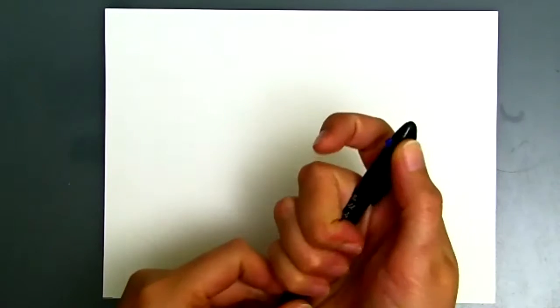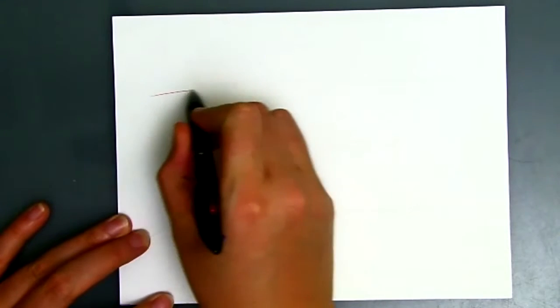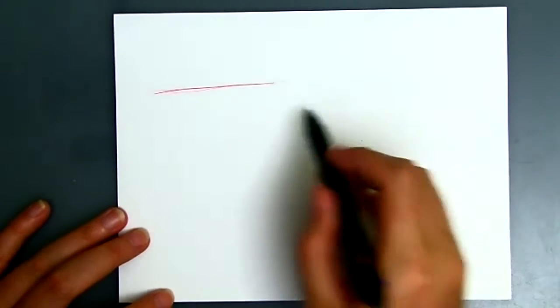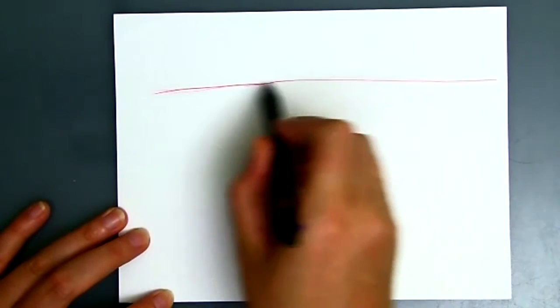All right, I'm gonna switch to red just for practice. So we've got a couple of things we've been working on during our whimsical houses, one of them being the horizon line and how it affects volumes. So if I've got, actually I'll just put a whole horizon line across right here.